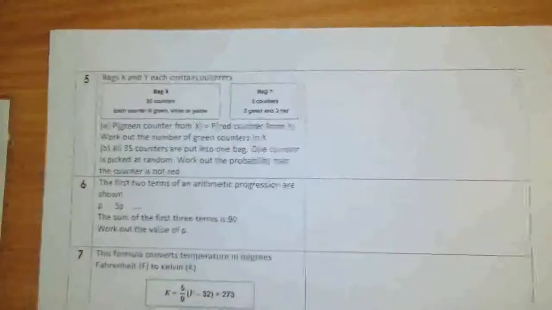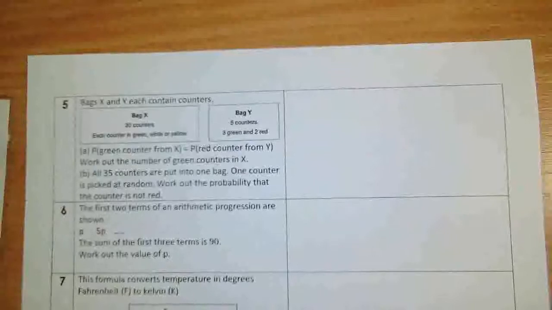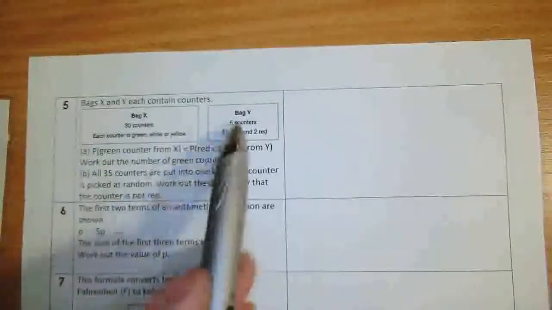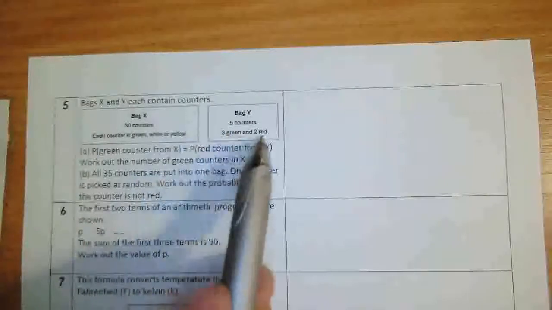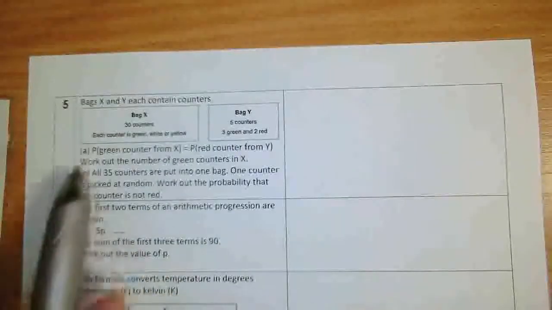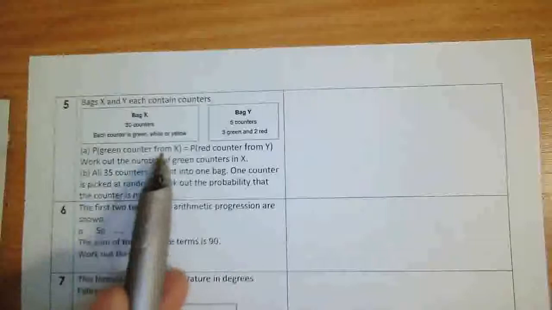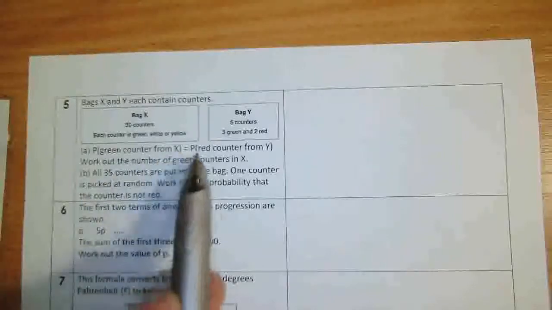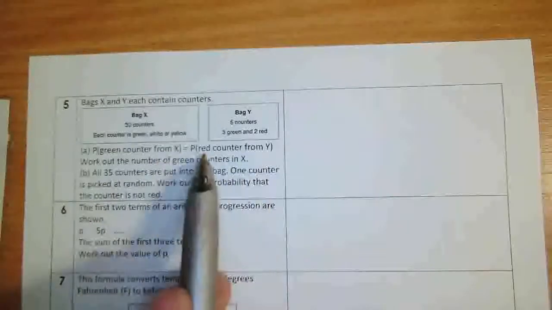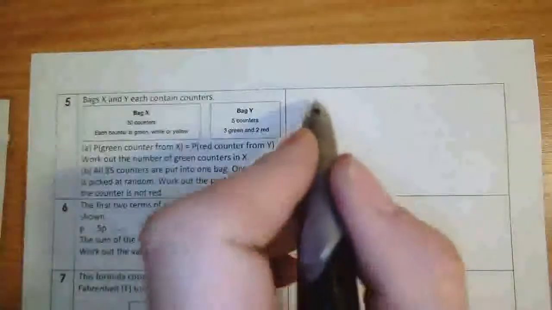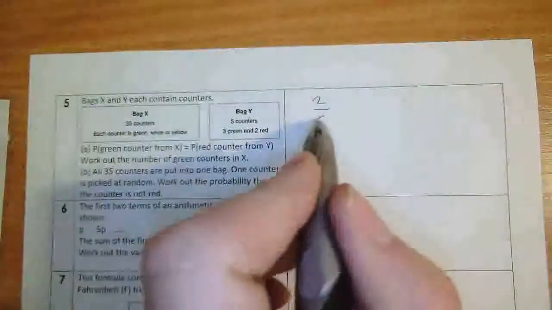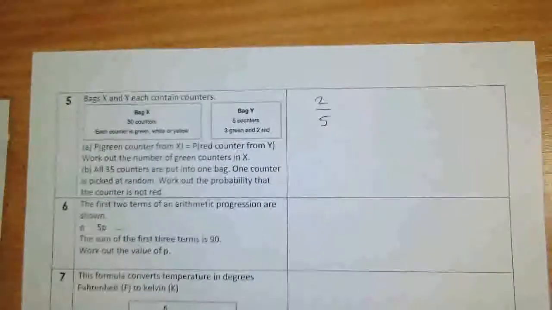Question number 5. Bags X and Y each contain counters. Bag X 30 counters, green, white or yellow. Bag Y 5 counters, green and red. Part A. The probability of a green counter from X is the same as probability of a red counter from Y. The probability of a red counter from Y, there are 2 reds out of 5 counters.